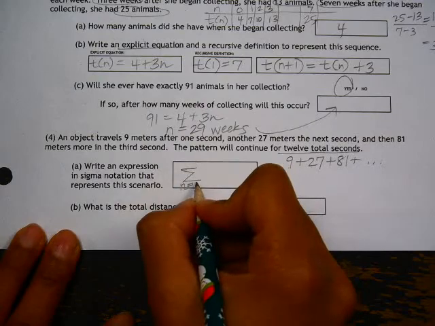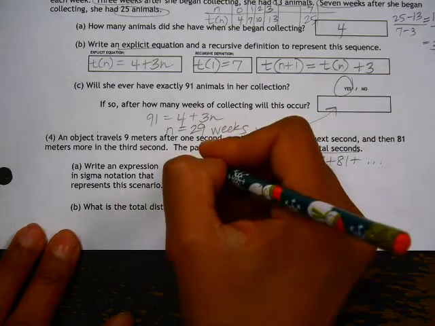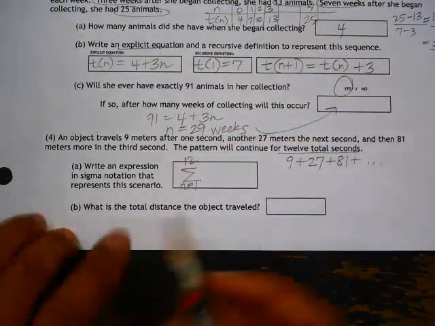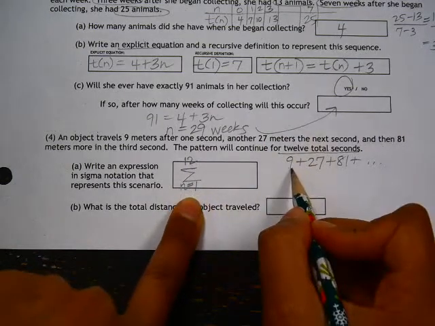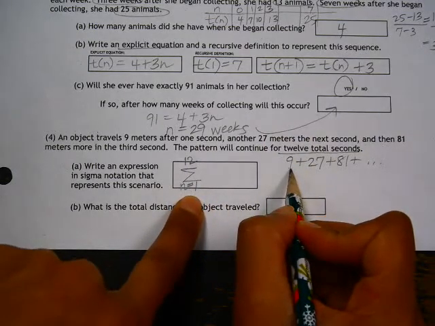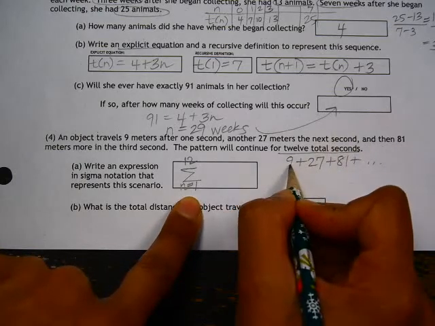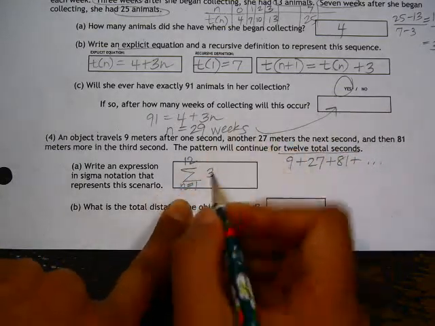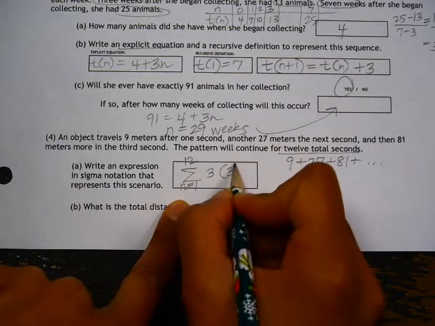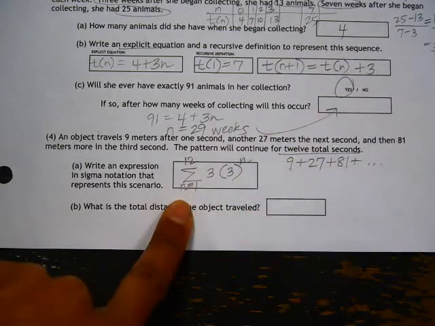So if I go from n equals 1 up to n equals 12, then my formula would have to have the initial value. Here I can see that this is being multiplied by 3 each time, so the initial value is 9 divided by 3, times 3 each time to the nth power.